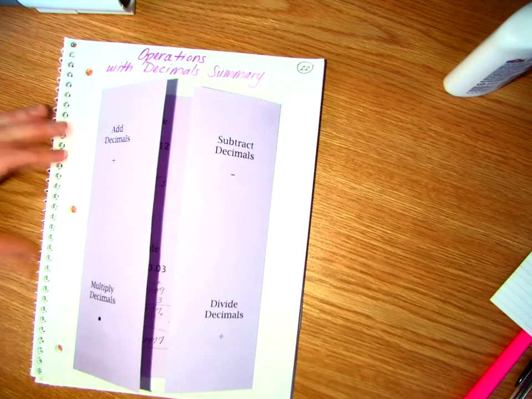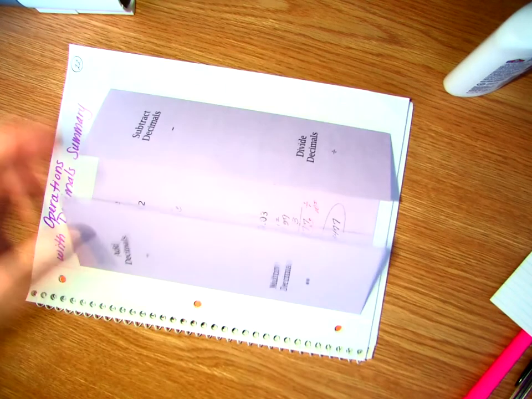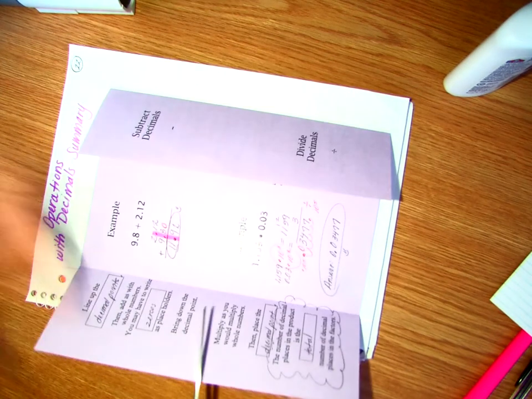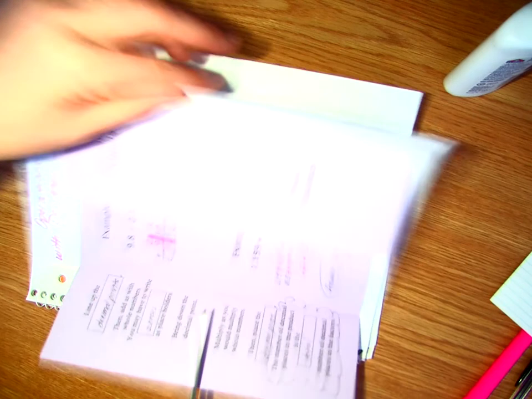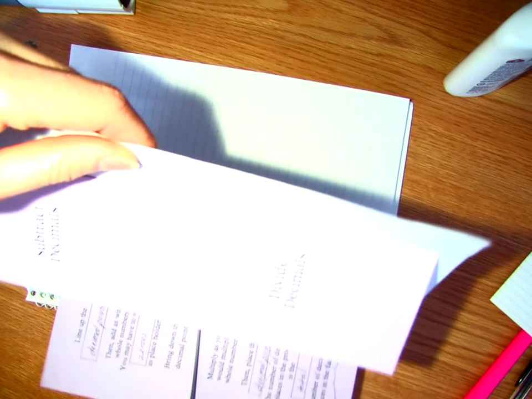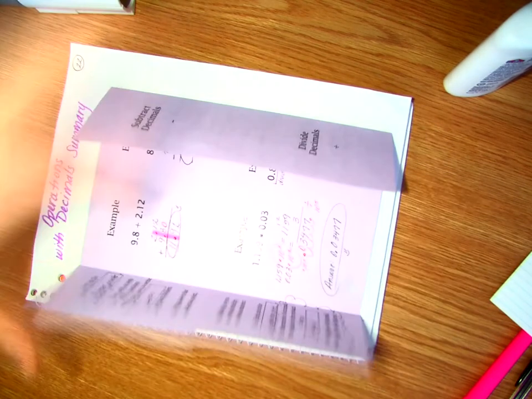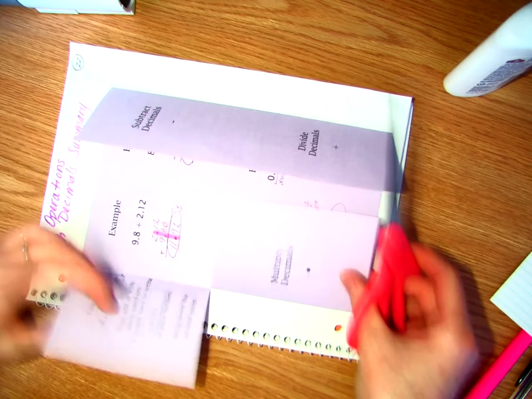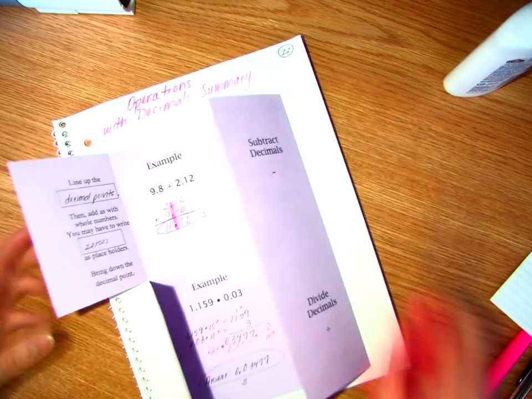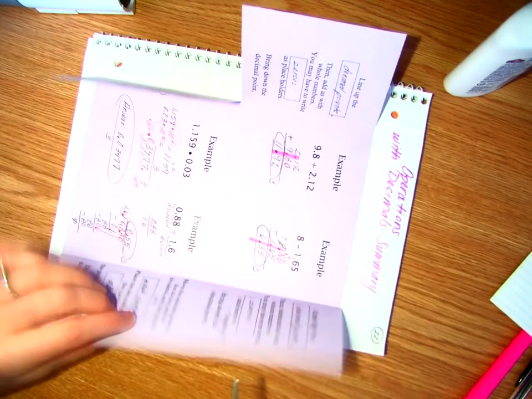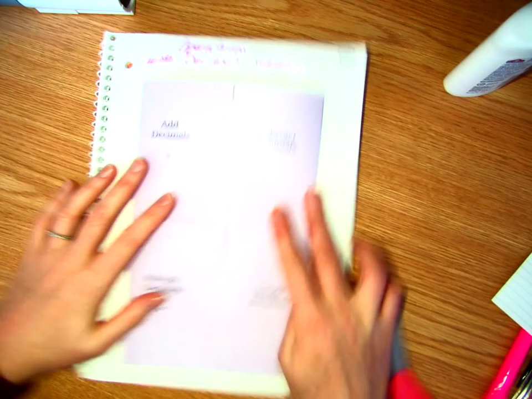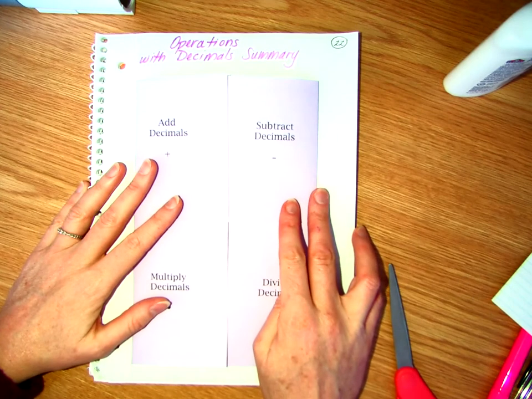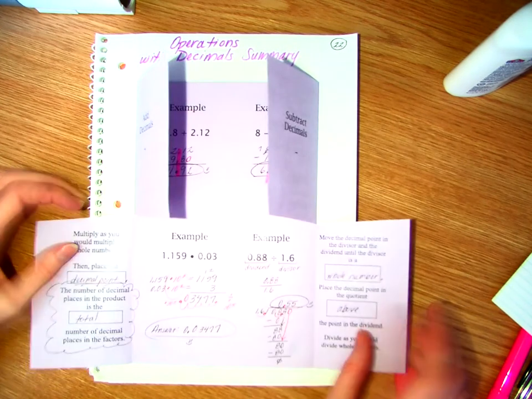You want to create flaps. This is how you would do it. So now I've got a flap for adding and a flap for multiplying. I'm going to spin it around and do the same thing to the next side. There we go. All right. So now you have a summary operation sheet. You can use this on tomorrow's test.